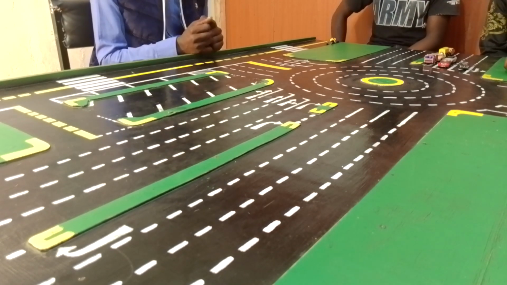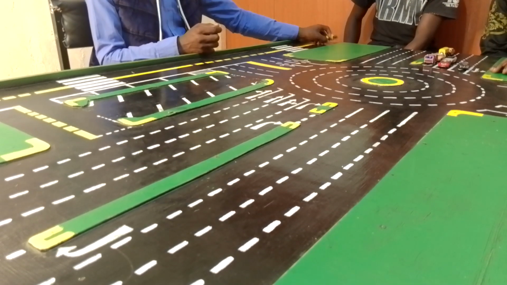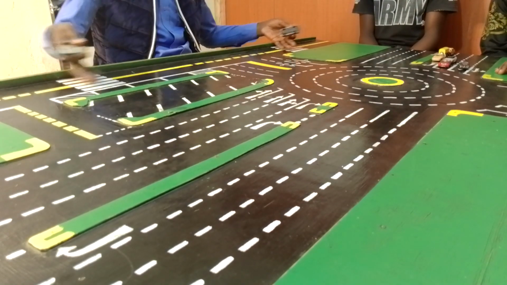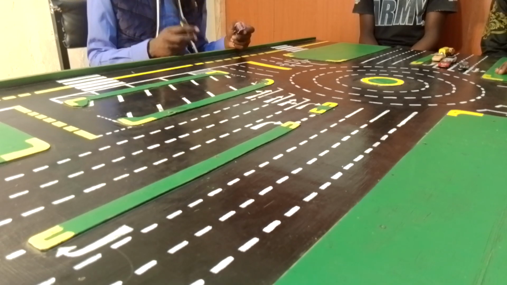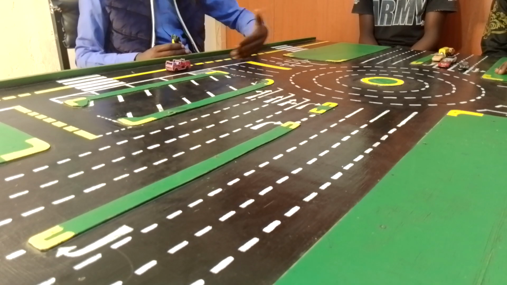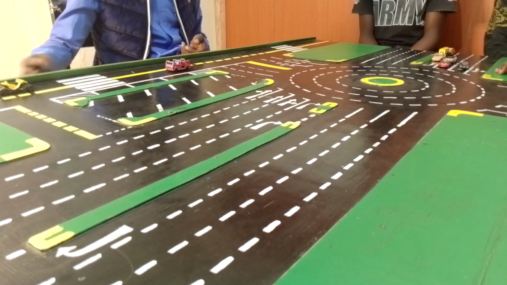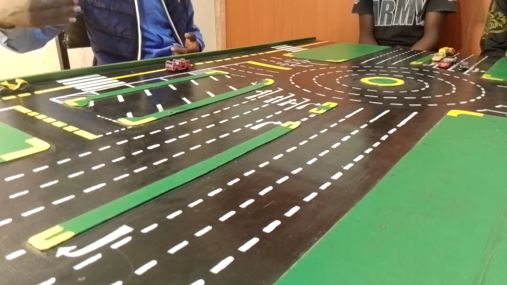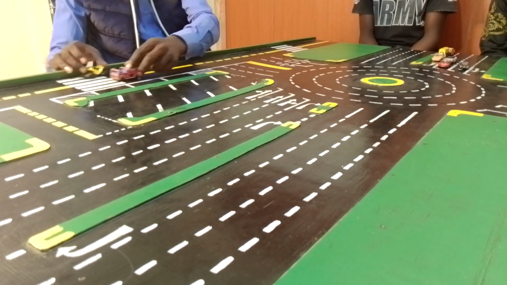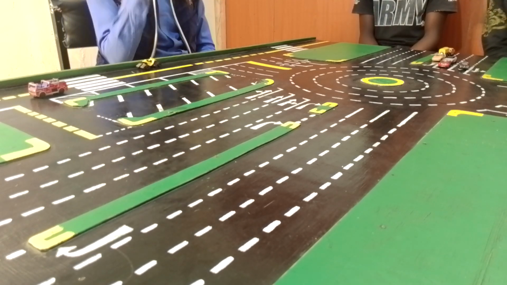Type number one, we call it two-way traffic. A two-way traffic is vehicles moving in opposite directions. For example, if I may demonstrate here, this one is the extreme left. So this vehicle should be going in this direction. The other vehicle should be going in this direction, but should keep extreme left. So a two-way traffic is vehicles moving in opposite directions, extreme left. That is type number one.